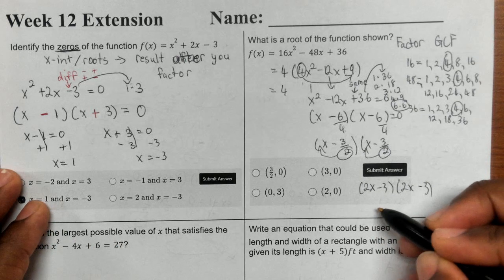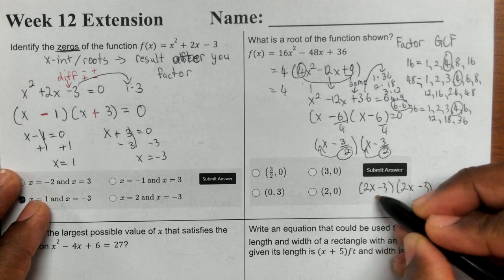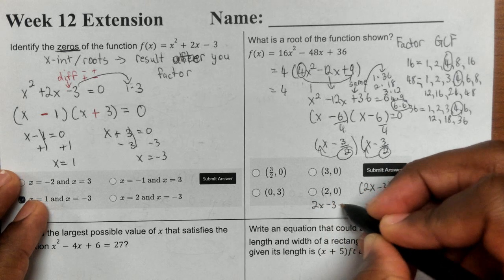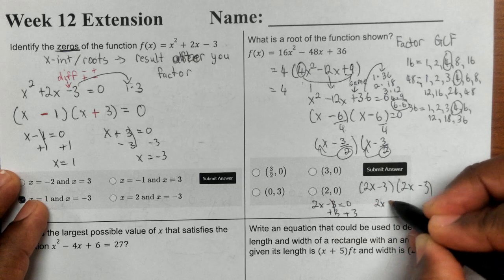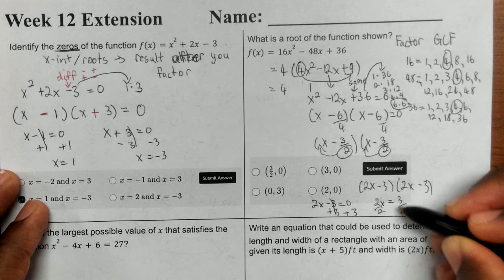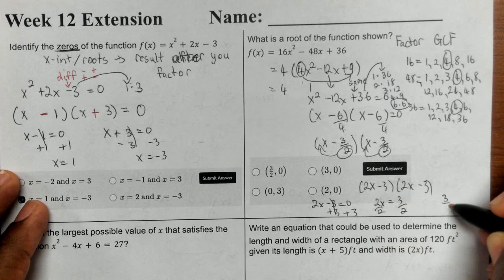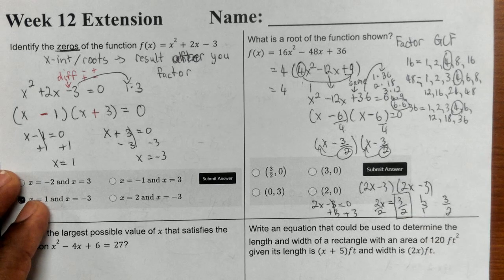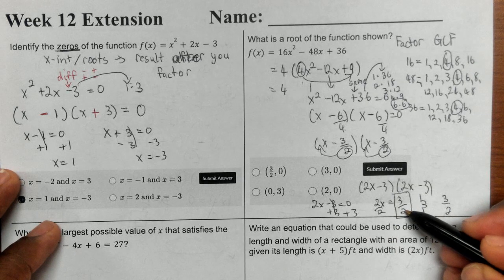Alright, so all I need to do now, guys, is just set them equal to 0. So I would have 2x minus 3 equals 0. So again, 2x minus 3 equals 0. Add 3, add 3. So we have 2x equals 3. Divide by 2, divide by 2. So x is 3 over 2. Because these are the same equations, this will also be 3 over 2. Alright? So because they're the same thing, I'm only going to use one of them as a solution. So the solution would be the x value is 3 over 2.